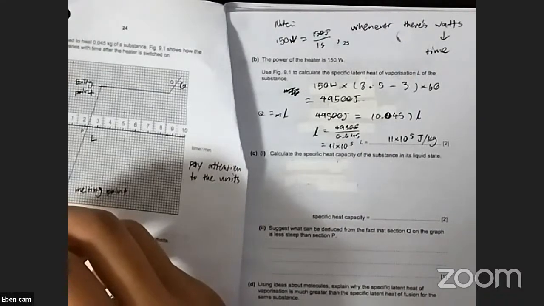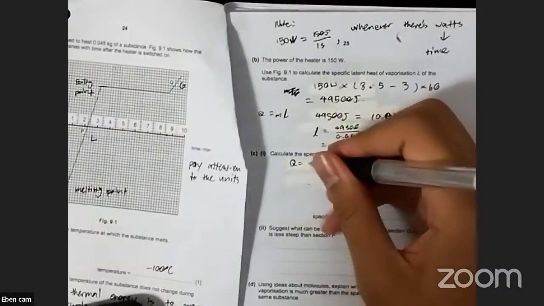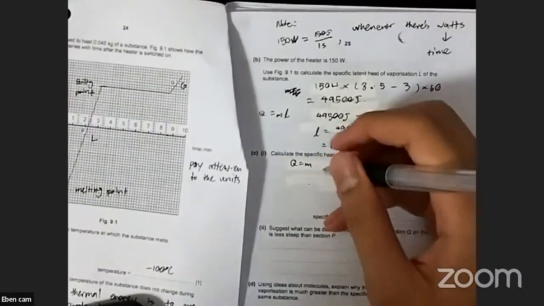Evan, are you stuck? Yeah. Okay, Evan, I want you to write down Q equals MC delta T. I disagree with you erasing that. It feels wrong to do that.